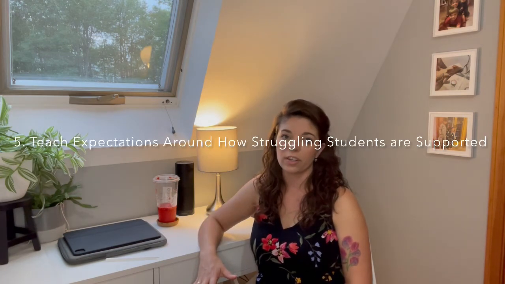Tip number 5, again, trying to be proactive. Before behaviors have even occurred, take the time to go over how students are supported when they're struggling behaviorally in your classroom. In my classroom, this looks like a take a break space. It's a calm space where there are some things students can fidget with. There are some positive signs around on the walls, and it gives them an opportunity to just be in that space, fidget their fingers, move their body a little bit, and have positivity around them.